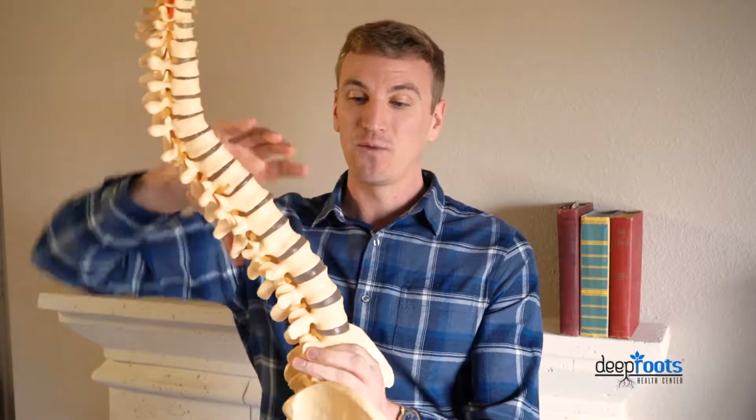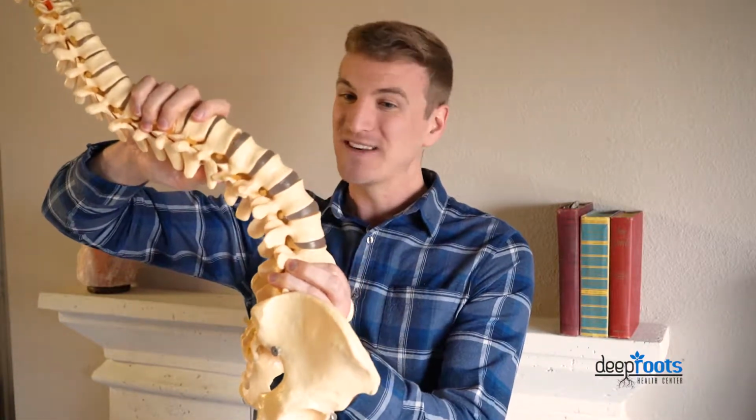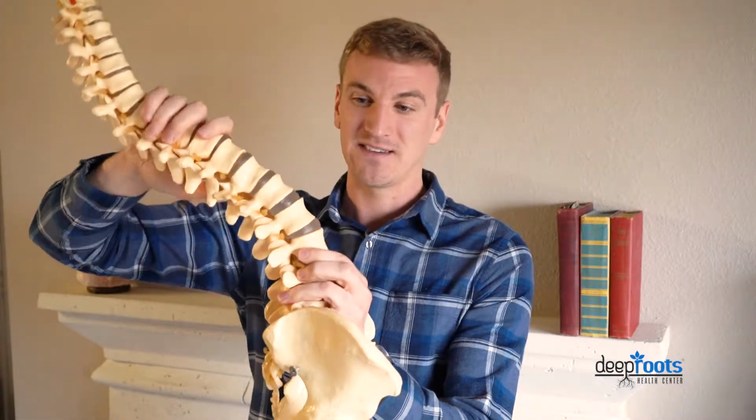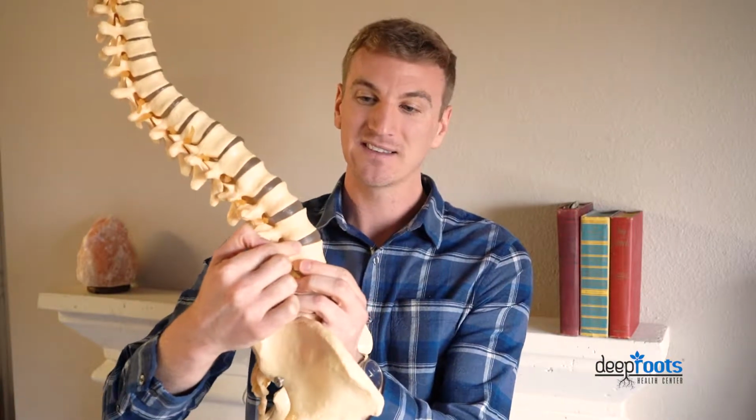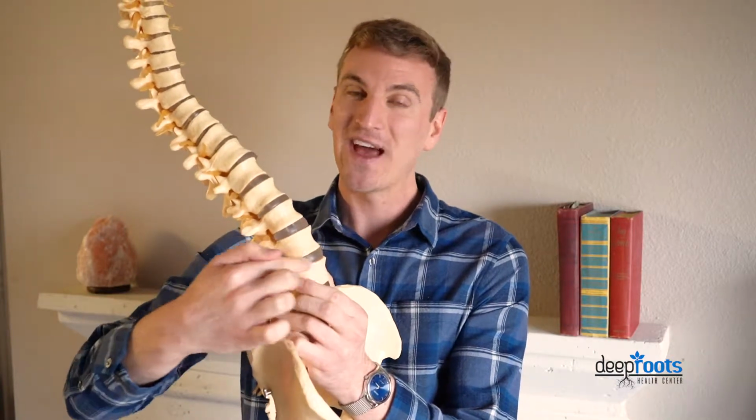It's about 45 degrees. However, if we had a really big curvature, something like this, you can see in this model here how that puts extra pressure on these discs. So there's all sorts of extra pressure being put on the back side of the discs, and that forces those protrusions forward, and that can form something called a herniated disc.